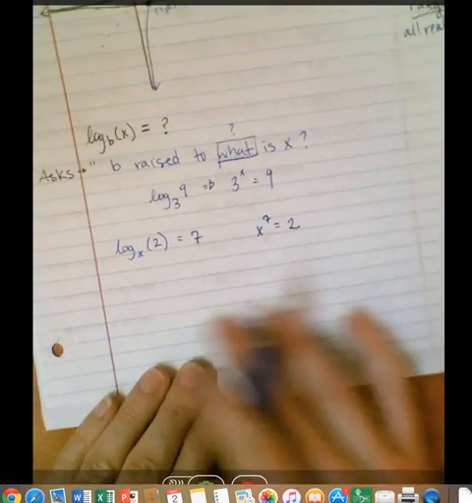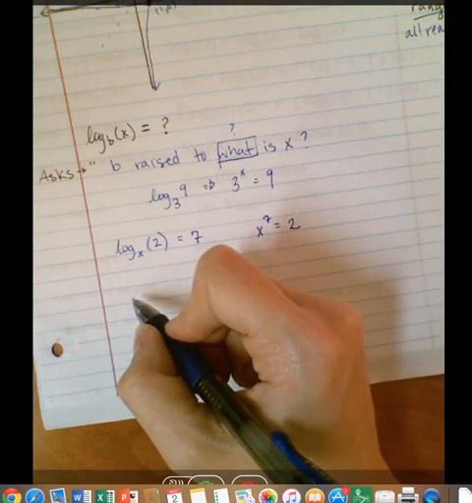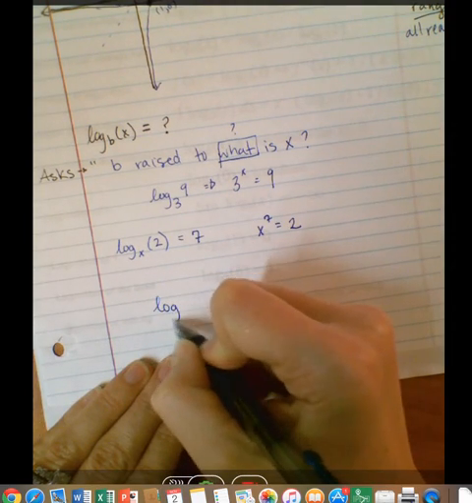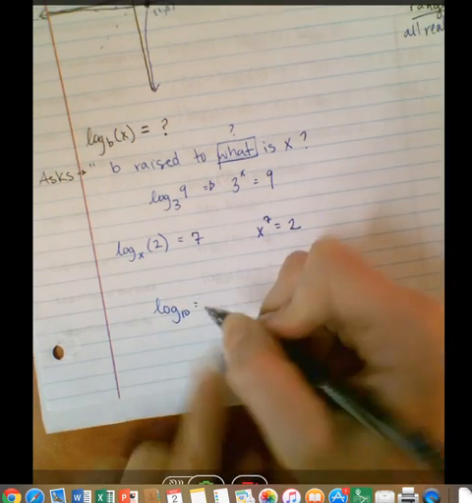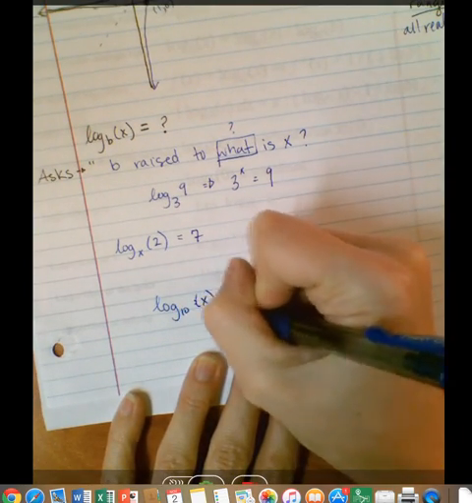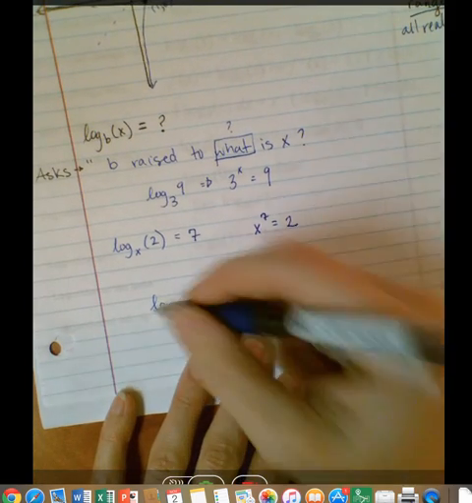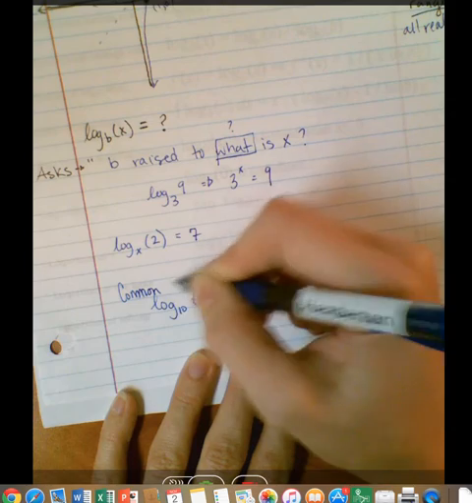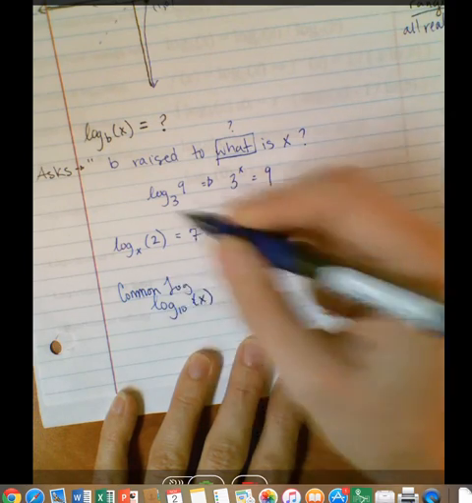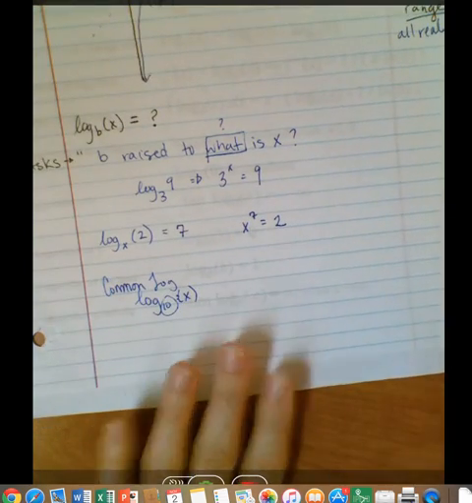Let's just take some time to do some simplifying. So let's say log base 10 of x. Okay, this is called our common log because it's a base 10.